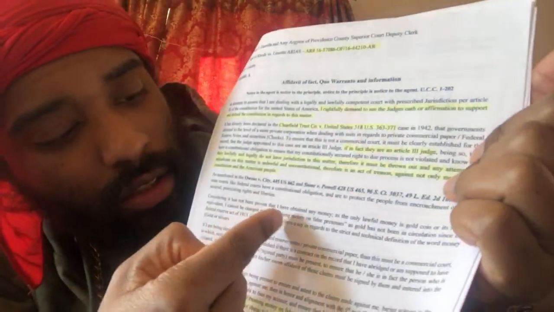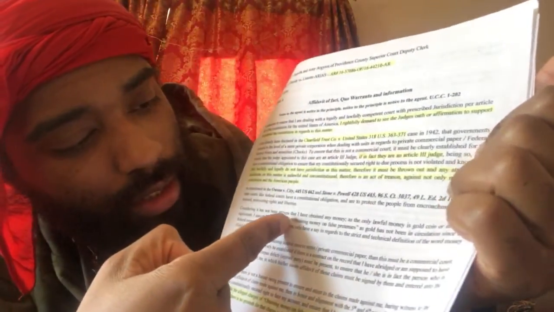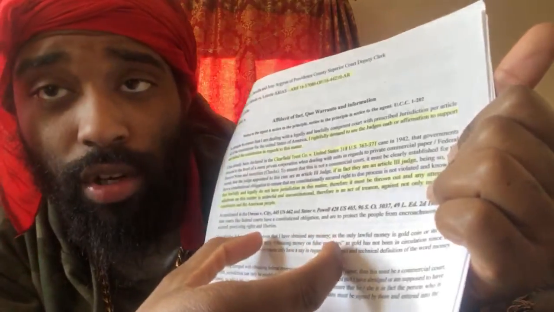Considering it has not been proven that I have obtained any money, as the only lawful money is gold coin or its silver equivalent, I cannot be charged with "obtaining money on a false pretenses," unquote, because that's what the charge is. Where is it? Right here. Obtaining money on a false pretenses, which is the actual charge. As gold has not been in circulation since the Federal Reserve Act of 1913, governments only have a say in regards to the strict and technical definition of the word money, gold or silver.